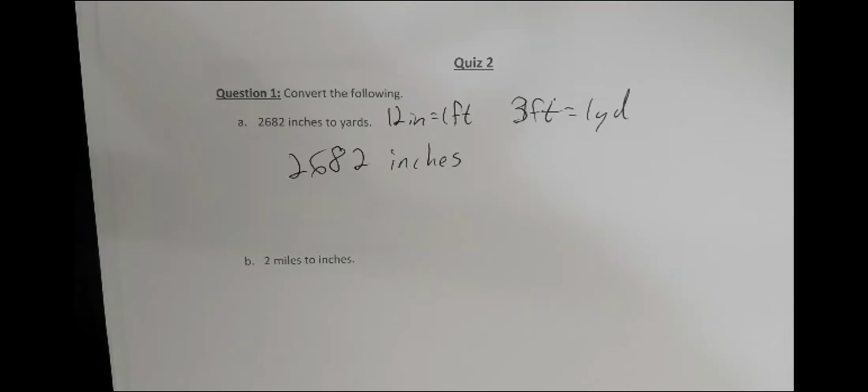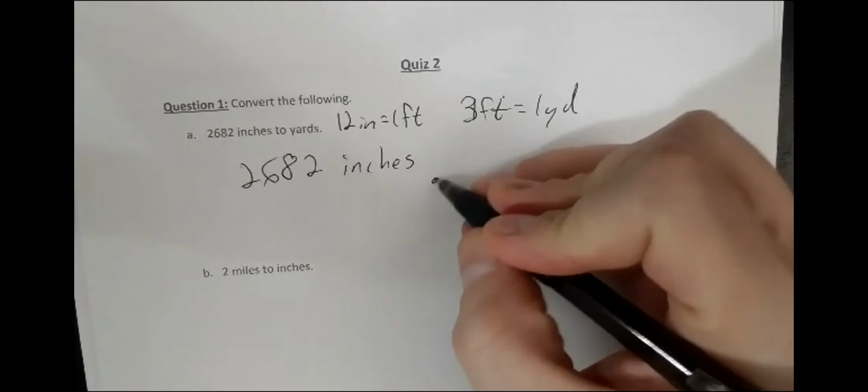Or you could divide the inches by 12 to get how many feet it is.